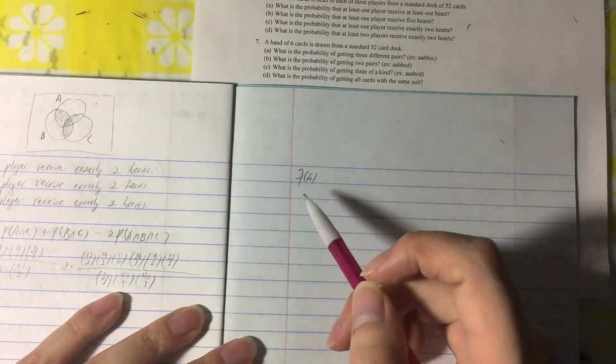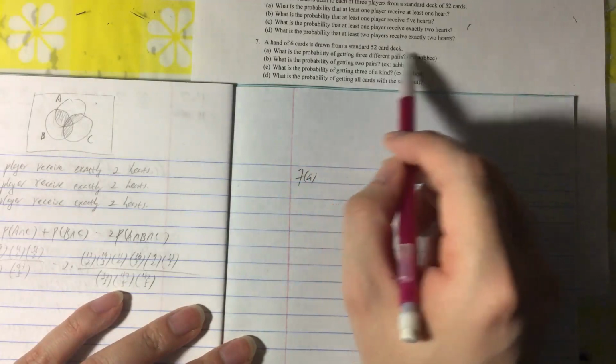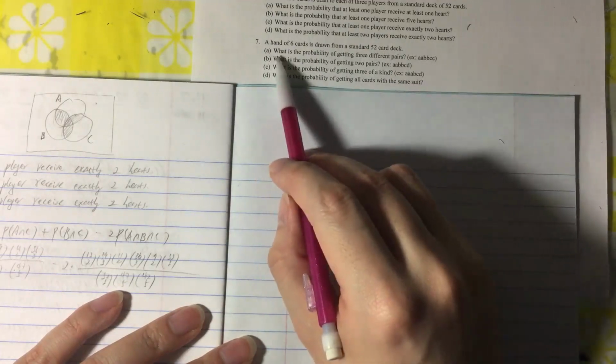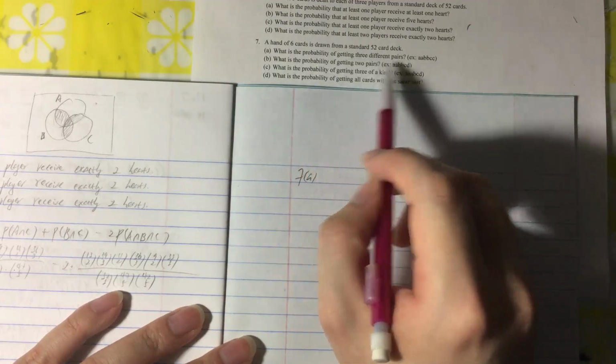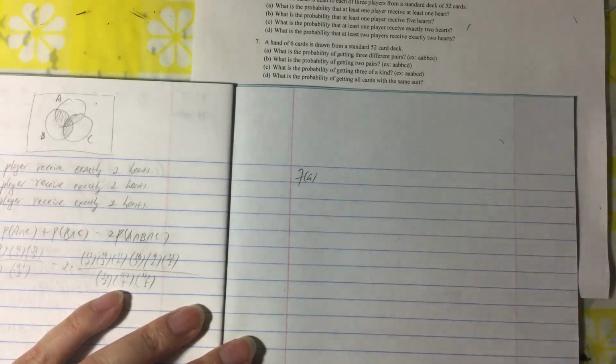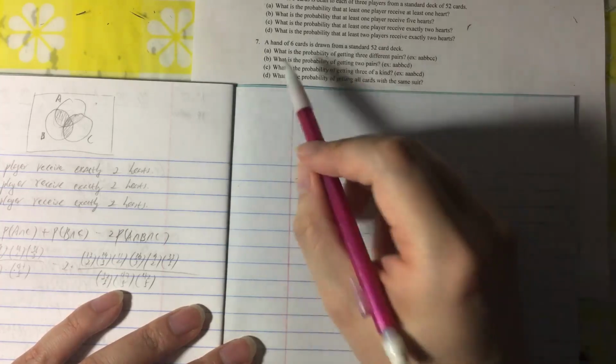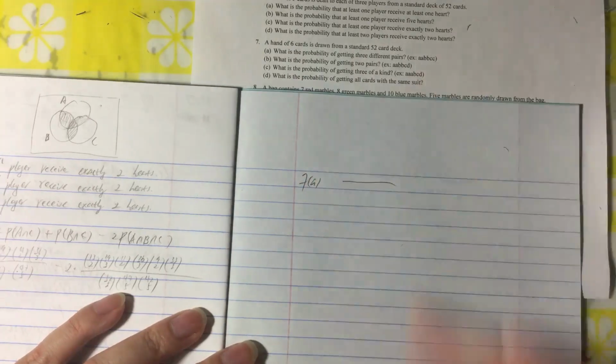Number 7, part A. A hand of 6 cards is drawn from a standard 52 card deck. Part A. What's the probability of getting 3 different pairs? We know that probability is always the number of feasible outcomes divided by the number of all possible outcomes. Let's find the denominator first, number of all possible outcomes. In how many ways can we draw 6 cards out of 52 cards?